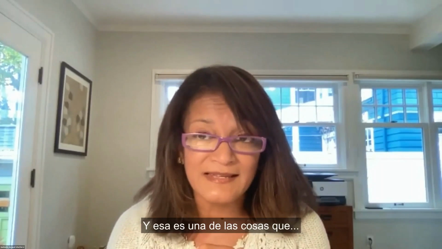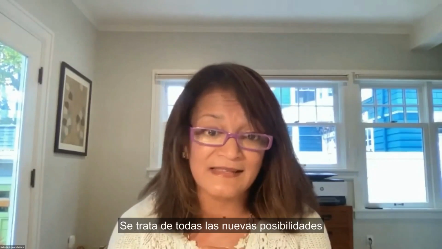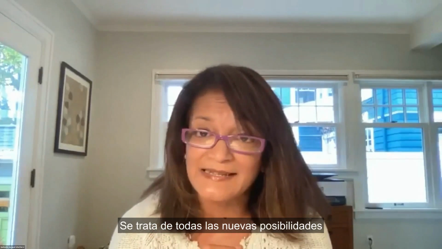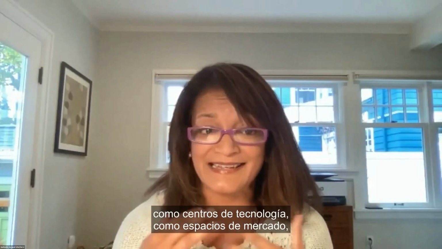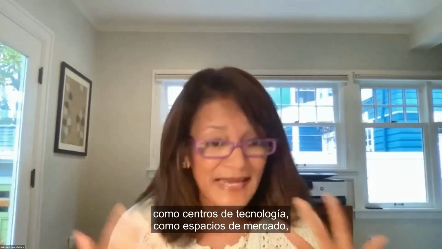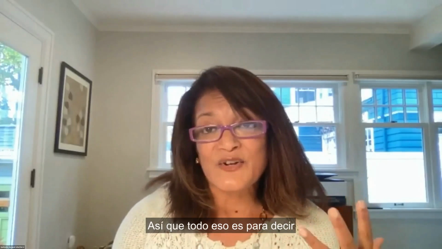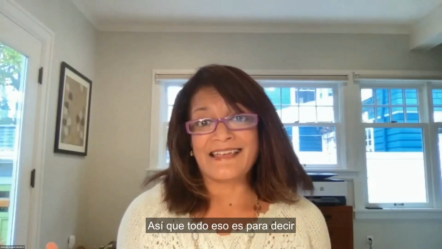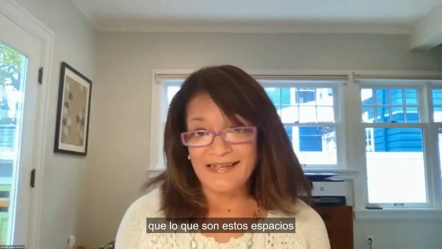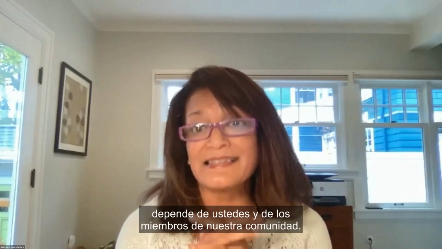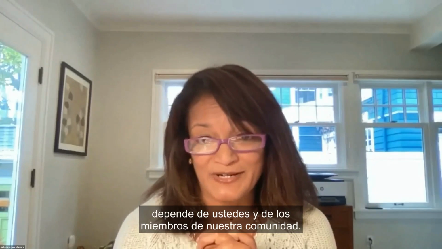And that's one of the things it's about more than books. It's about all of the new possibilities that I think libraries are showing us as technology hubs, as maker spaces, studios, gathering spaces. So all of that is to say, what these spaces look like with all of those possibilities is up to you and to our community members.